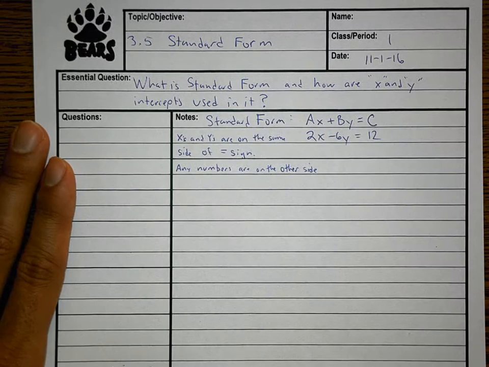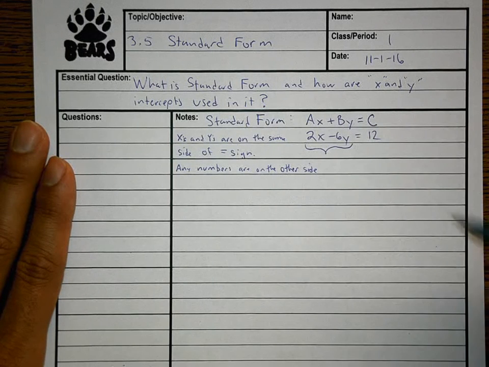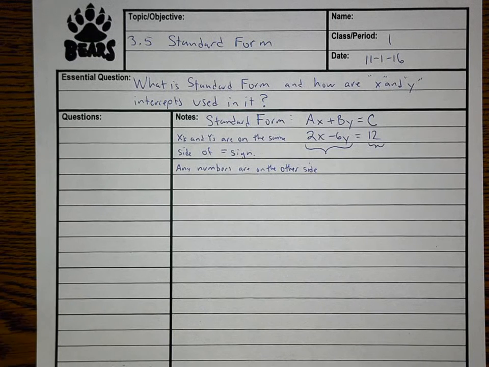So what I want you to notice is these are on the same side. Any number that's by itself is on the other side. That's how I know it's in standard form.